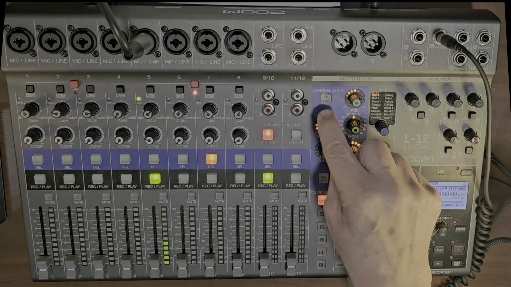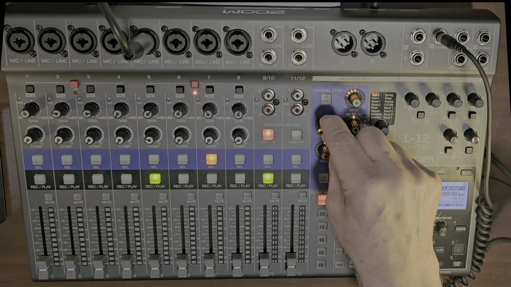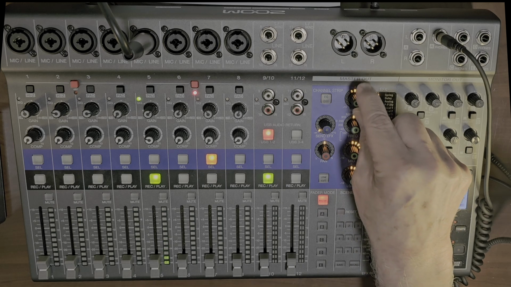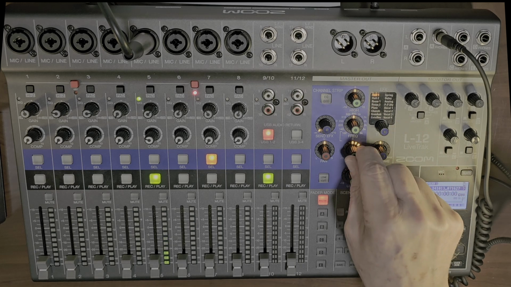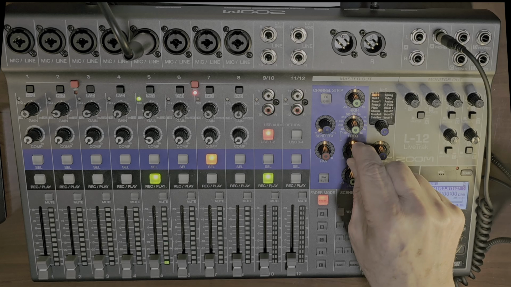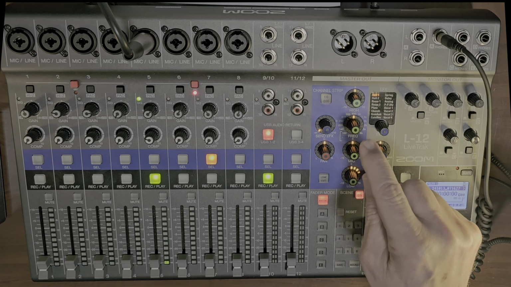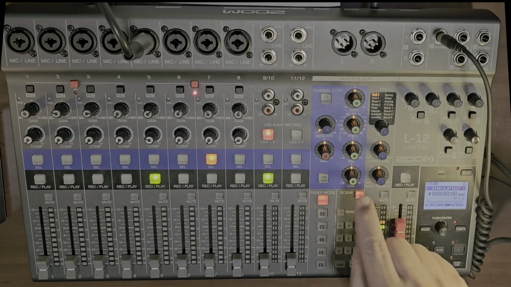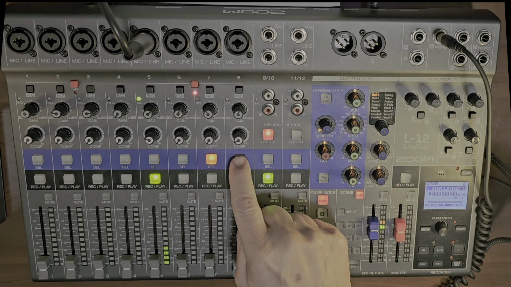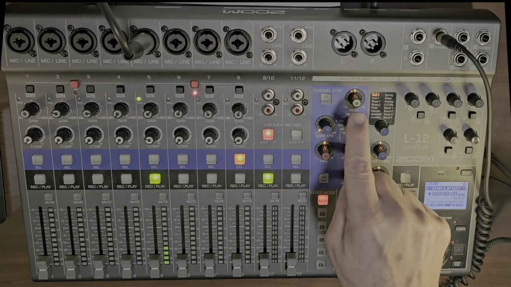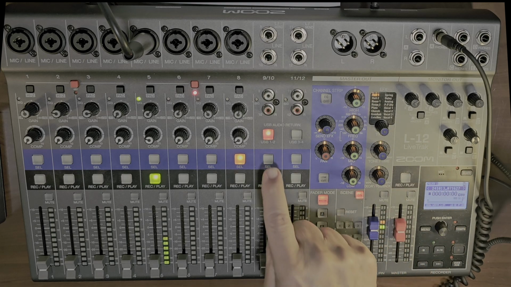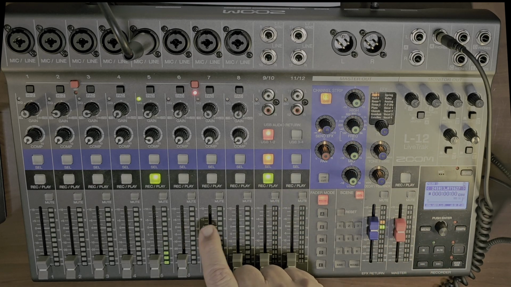So what I would do is I would bring the effect send all the way down. I bring the EQ all the way to 0. I bring this EQ all the way to 0. And this EQ all the way to 0. Now everything is set neutral. There's a little change here, so I'm going to bring it back up. Everything is set. All the other ones are set now here.